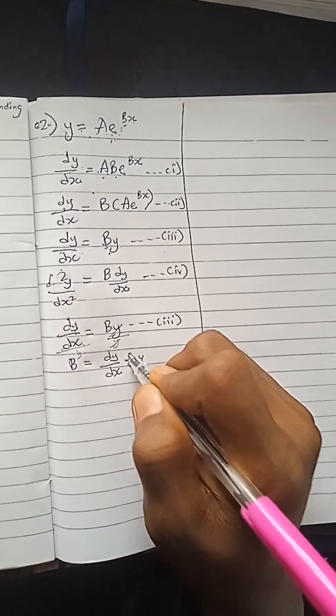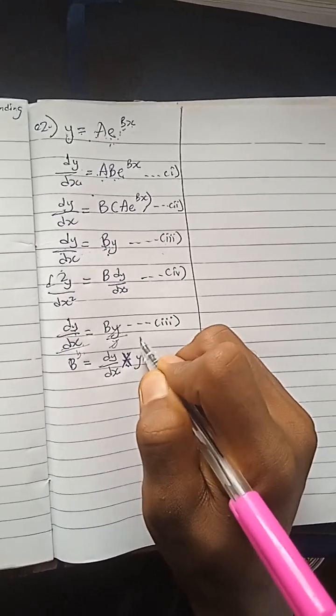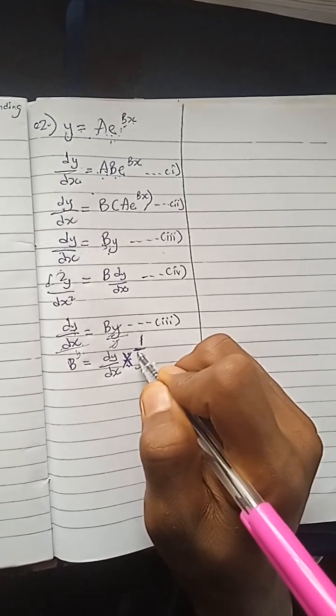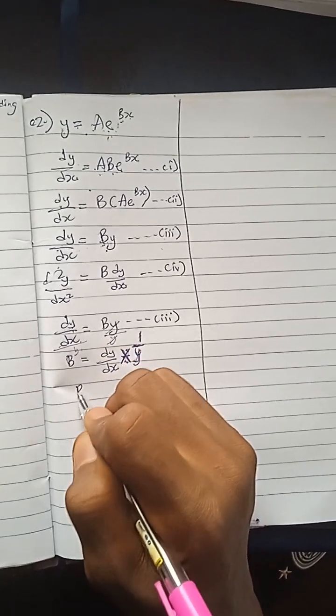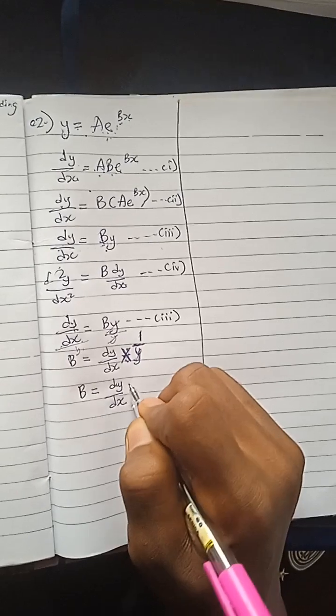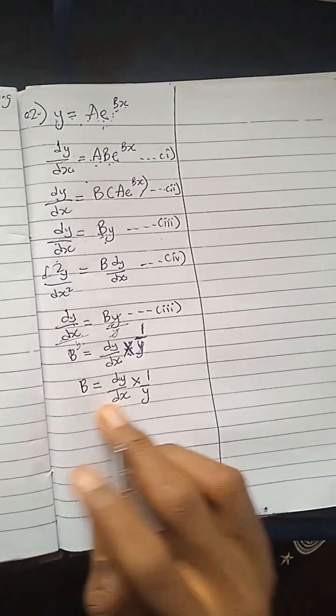Let's change this division sign to a multiplication sign: it becomes 1 over y, the inverse of what is dividing. Therefore, b is equal to dy over dx multiplied by 1 over y. This is now b.